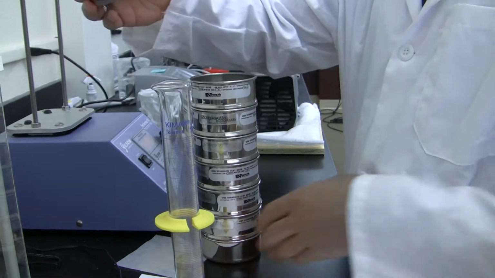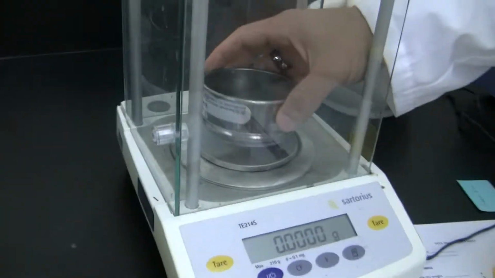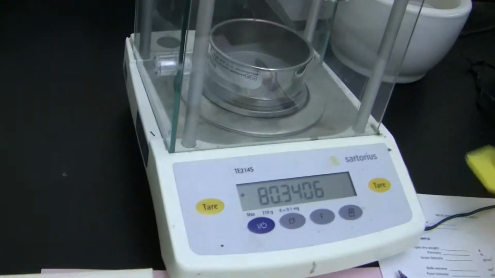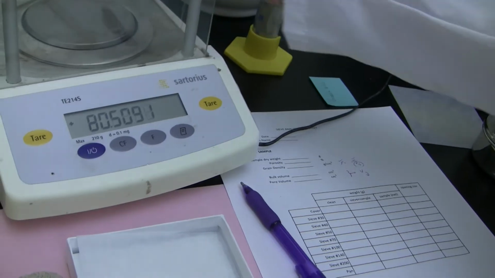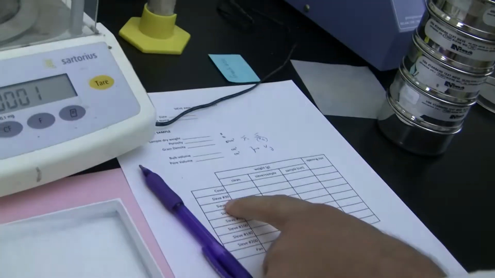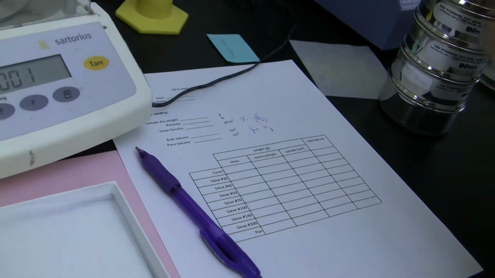And we start measuring the weight of each empty part of the sieve and recording it here. So this is sieve number 30, and then it goes down.